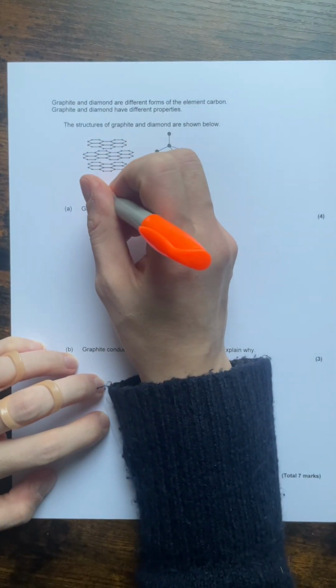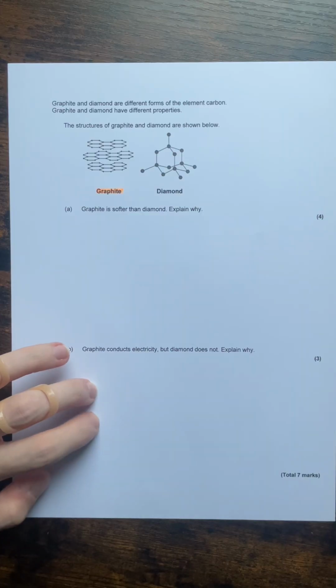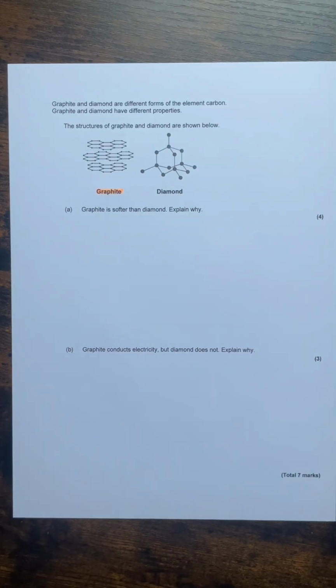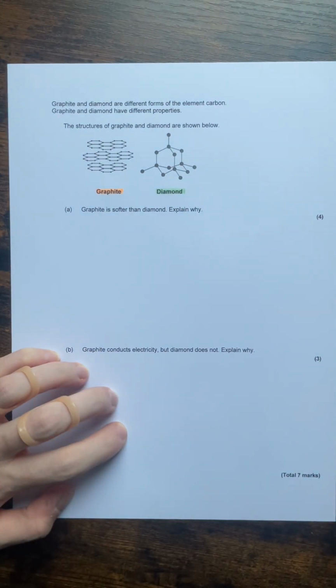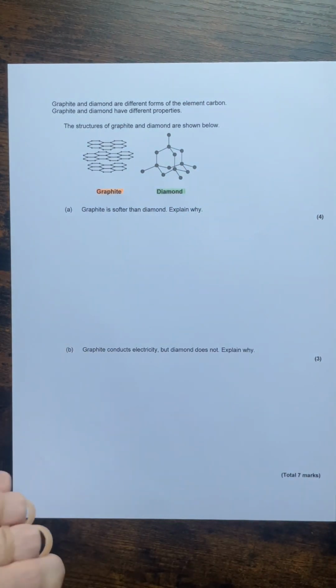We obviously just need to be aware of what the different properties are and why they exist. So before we get on to actually answering the questions, I thought it would be a good idea maybe just to have a look at the structures of the graphite and the diamond that they've given us in these little images, and have a think about what we can learn just from looking at these.